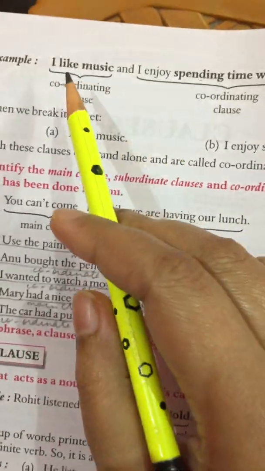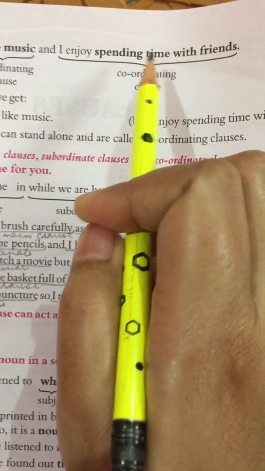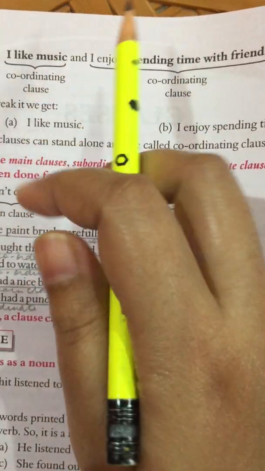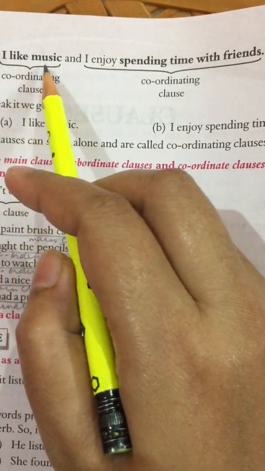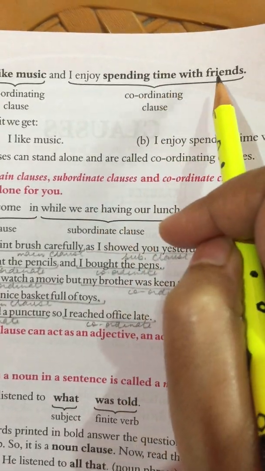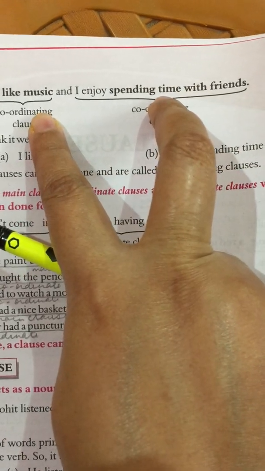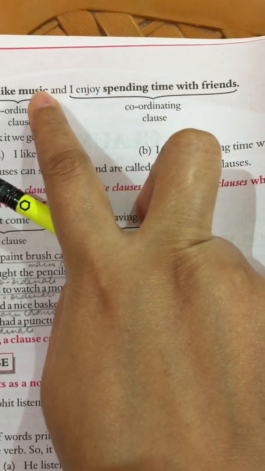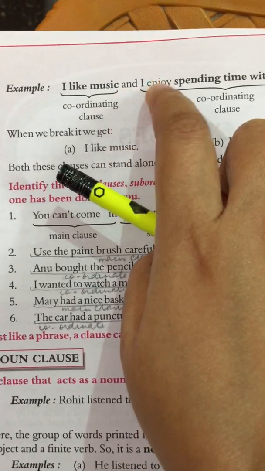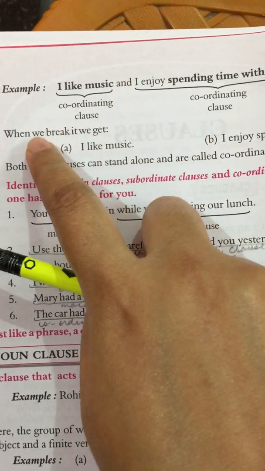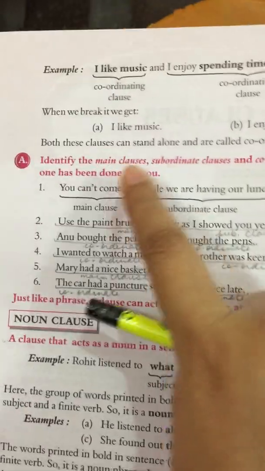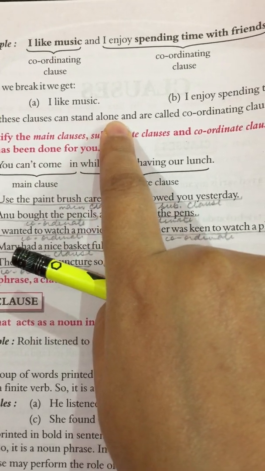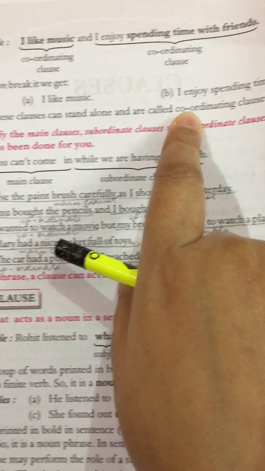I like music and I enjoy spending time with friends. Here there are two clauses. I like music and I enjoy spending time with friends. Both these clauses can stand alone, so they are independent clauses, and they are joined by a conjunction called and. So they are called coordinating clauses. They have been joined by a coordinating conjunction, that is, and. Now when we break it, we get I like music, I enjoy spending time with friends. Both these clauses can stand alone because they are independent and are called coordinating clauses.